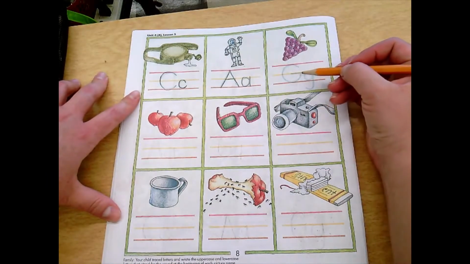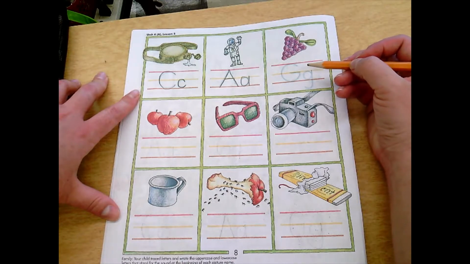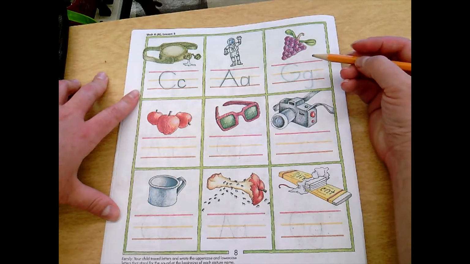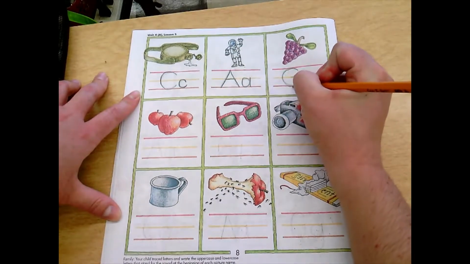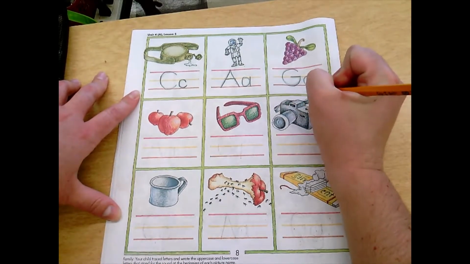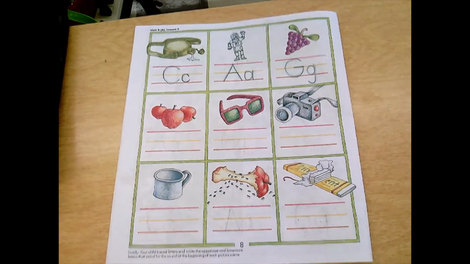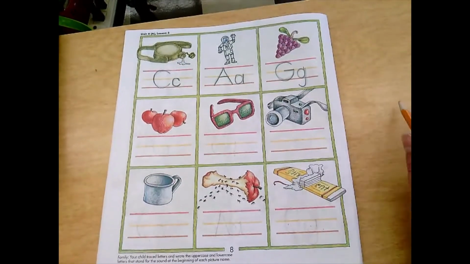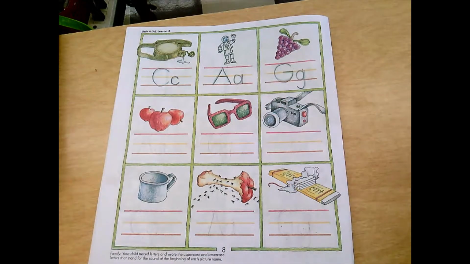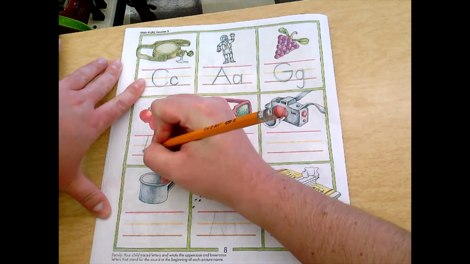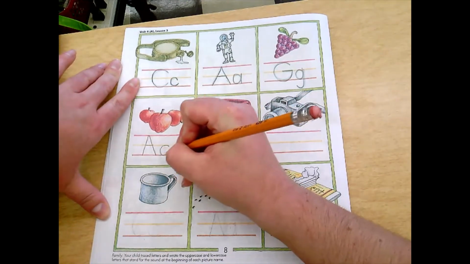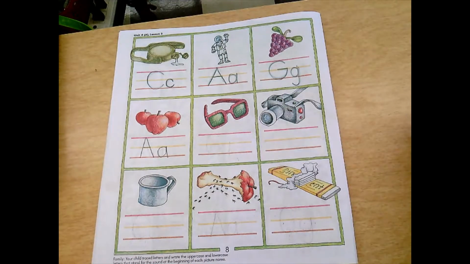Say grapes. What do you hear at the beginning of grapes? That is the letter G. Uppercase and lowercase. All right, so now we see some apples. I want you to write down the uppercase and the lowercase letter that you hear at the beginning of apples. Write it down. Did you write or are you writing the letter A, uppercase and lowercase? Good. If you didn't and you wrote a different sound, just erase and fix.